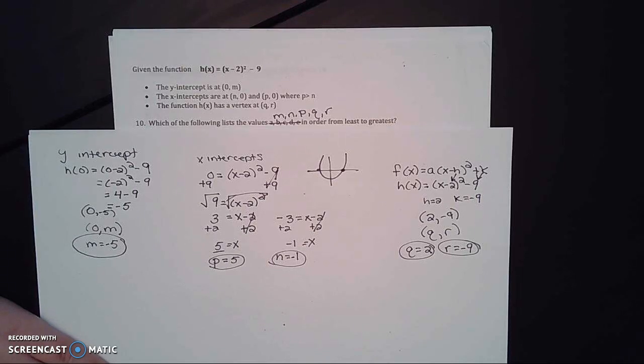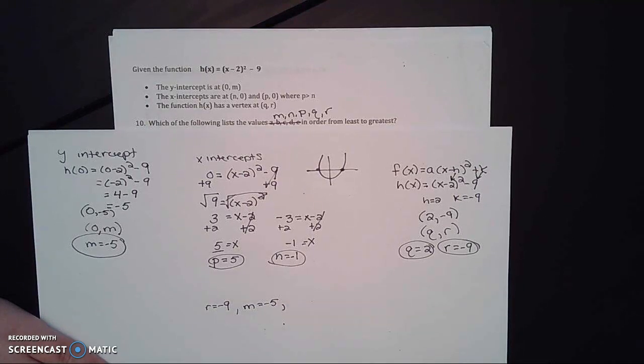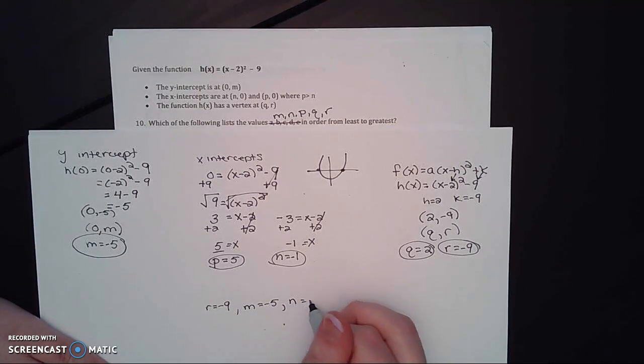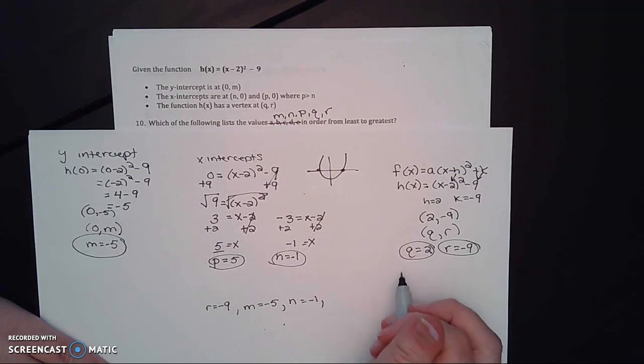The question says, which of the following lists the values from least to greatest? So the smallest number there is negative 9. So r equals negative 9. Then it is m equals negative 5. Then it's n equals negative 1. Then 2, so q equals 2. And then p equals 5.